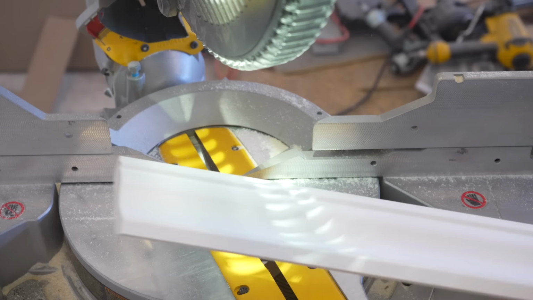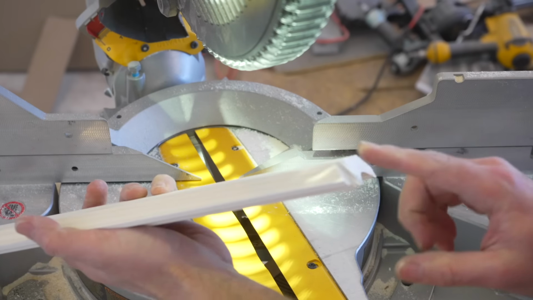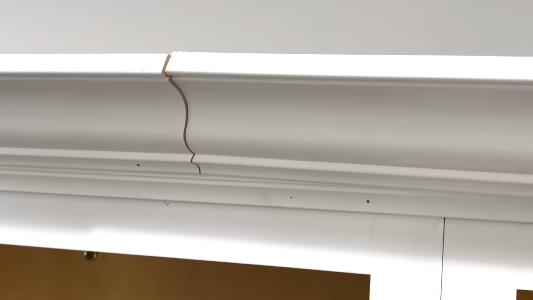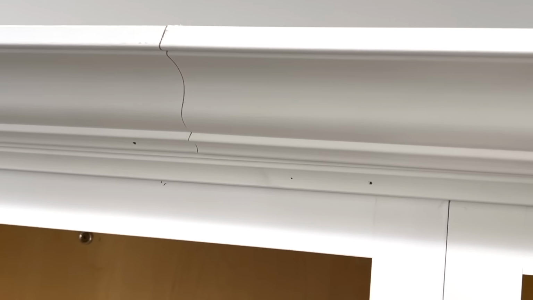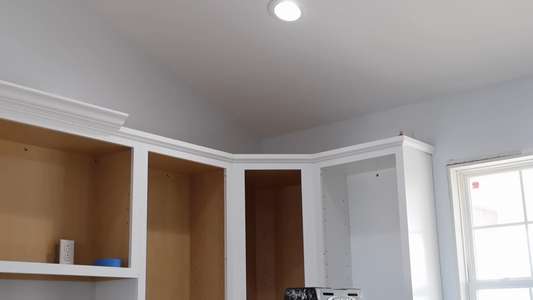As you can see, this is going to be our corner, and this is going to be the extended part that continues. And now if we place this up where it belongs, as you can see, that is what's going to look like when it extends across the rest of the cabinets. And then when we get over here, you can see our angle looks really nice.